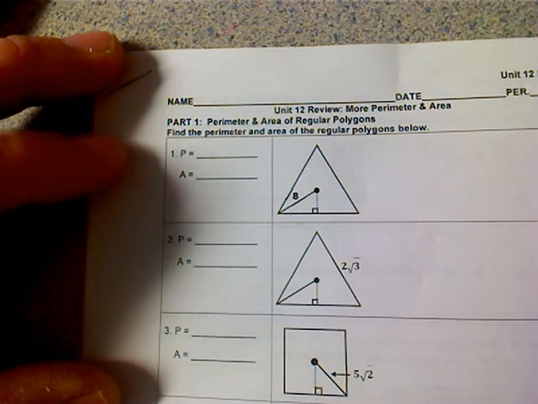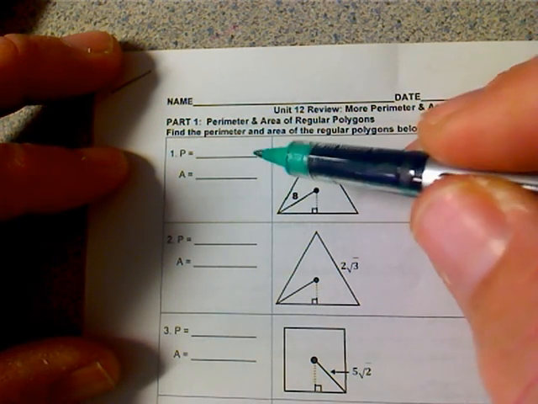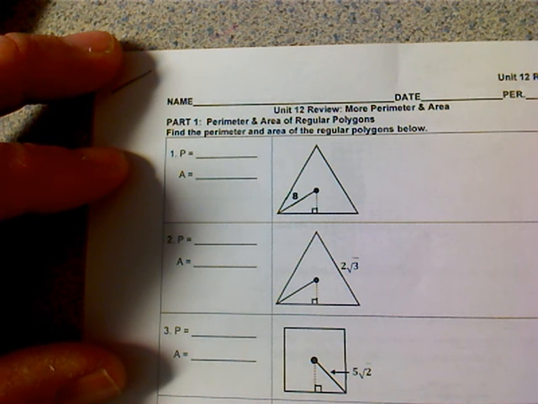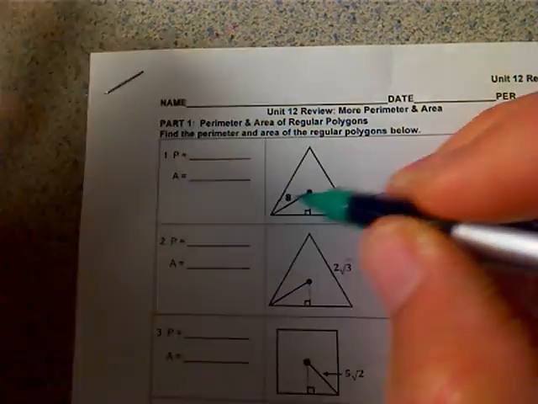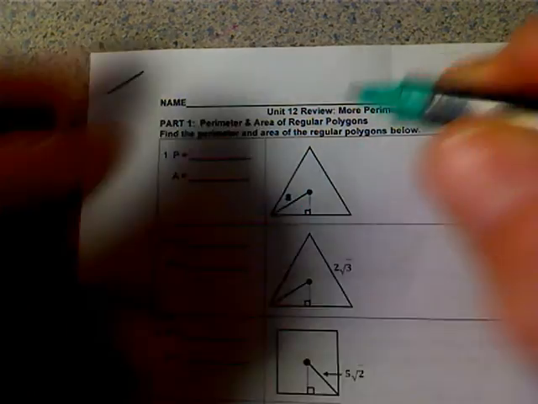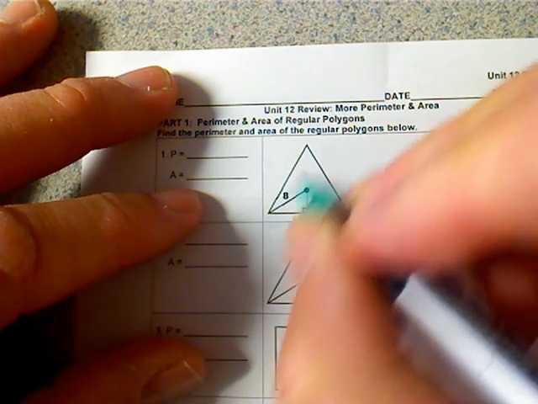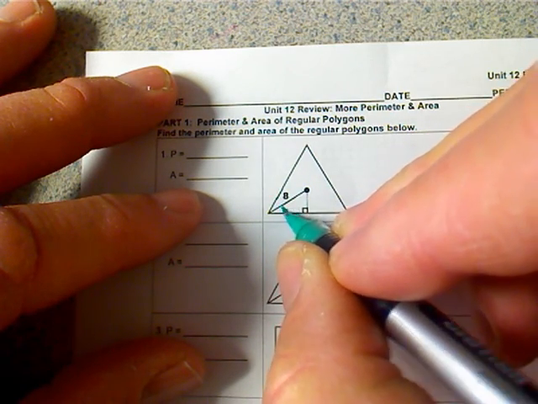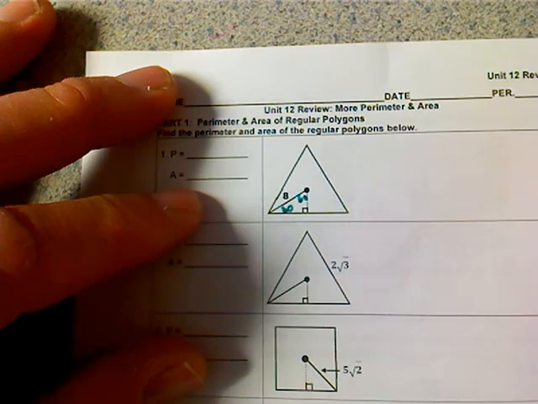So looking at number 1 in the first whole group, we're looking for the perimeter and area of these regular polygons. So I already know that they're regular. And I've got the radius right here. Now this is a triangle. It's an equilateral triangle, so that means this whole angle is 60. So this is 30 and this is 60.